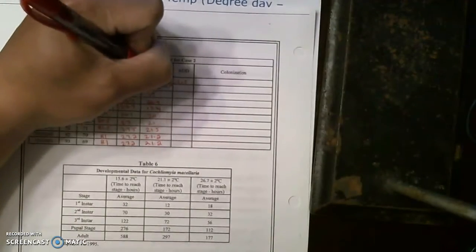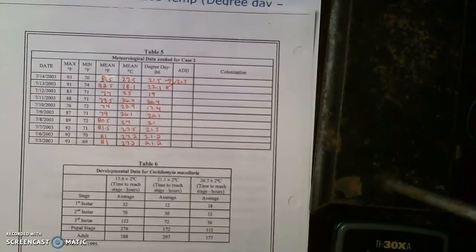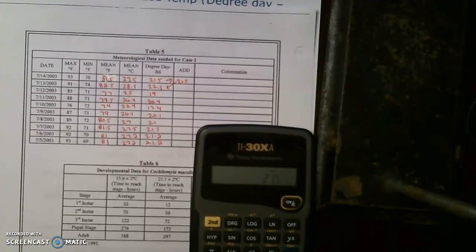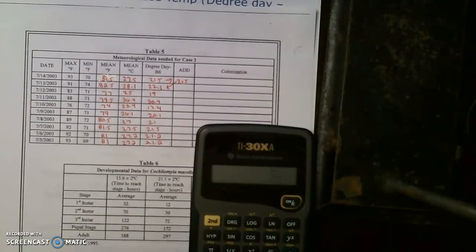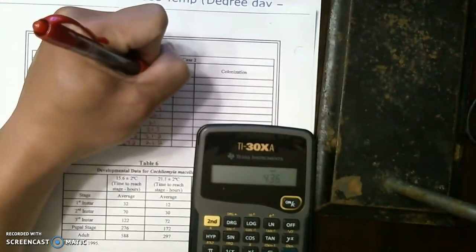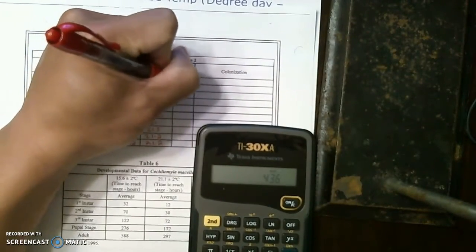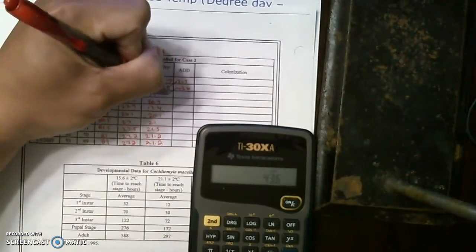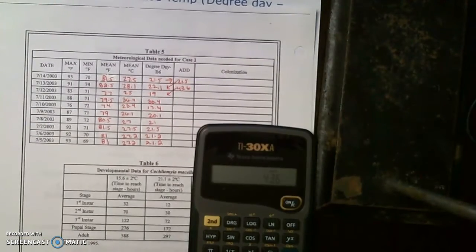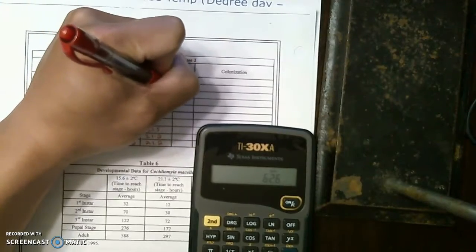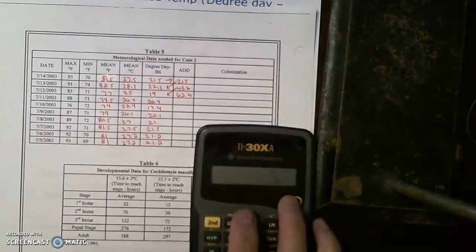What we're going to do now is take 21.5 and add that to 22.1, and we're going to get 43.6. Again, we'll repeat that. We'll take 43.6, we'll add 19 to it, and we'll get our next answer of 62.6.